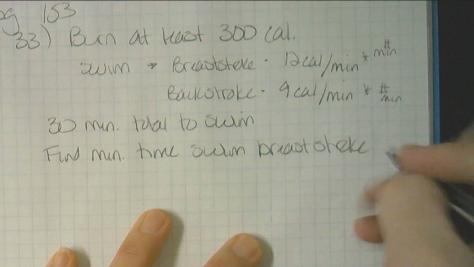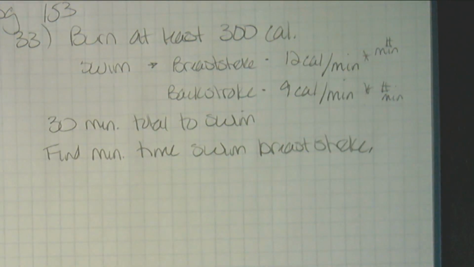Can I have more than one variable in this equation, this inequality? Can I have more than one variable? Because I have two things missing. Can I have more than one variable? Ada? Can I? And solve it? Can I have a variable for my number of minutes breaststroke and another variable for my number of minutes backstroke? No, I cannot.